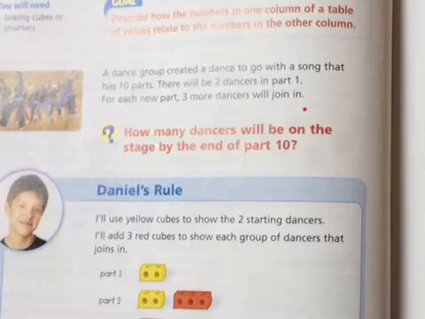All right, if we didn't get the question, a great strategy is to read it again. Every word problem will always have an intro. The first sentence will be an intro. The last part will usually be the question, and the middle section will always have our information. The intro says a dance group created a dance to go with a song that has 10 parts.